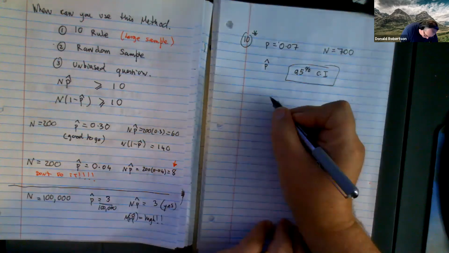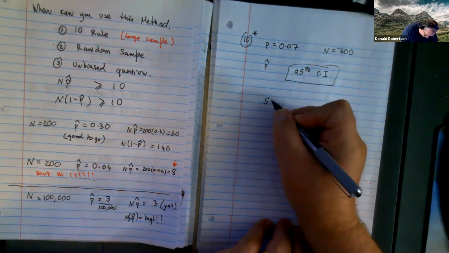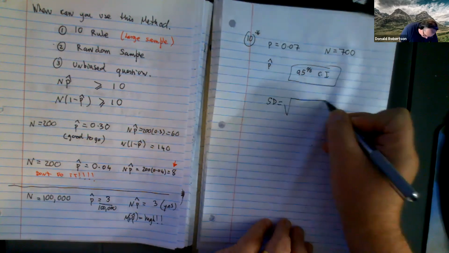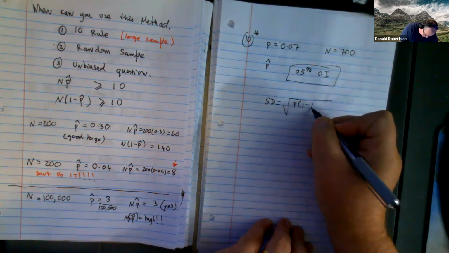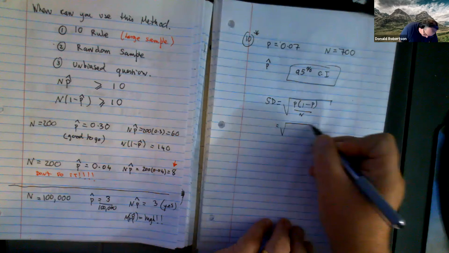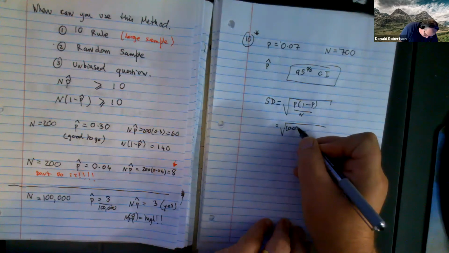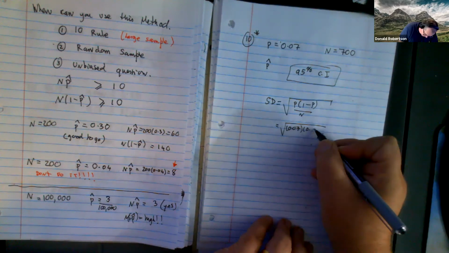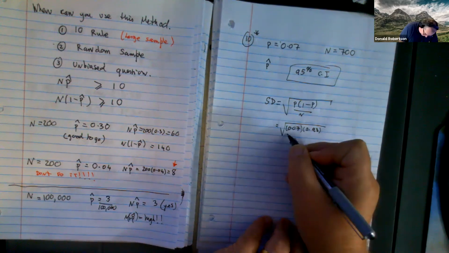So it's going to be the standard deviation. So it's going to be the square root of P(1 minus P)/N. So it's going to be the square root. At least it's not 0.7 and 0.3, right? So at least I didn't have that.